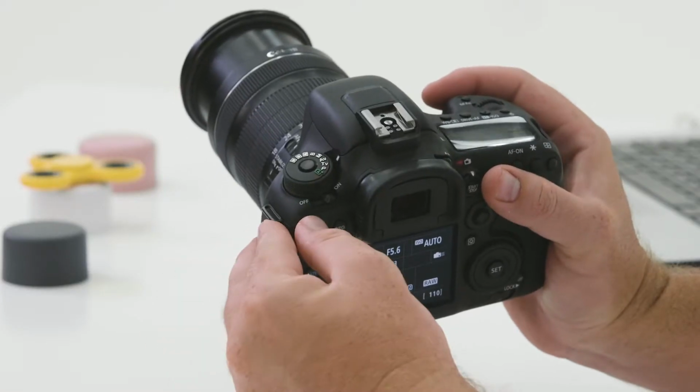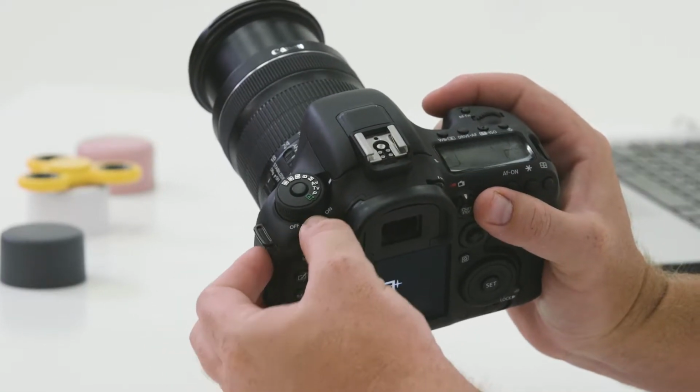Two ways to turn off the interval timer once we're finished. Firstly, we can go into the menu and disable it, or a simple matter of turning the camera off and turning it back on again, and it's ready to go as per normal.